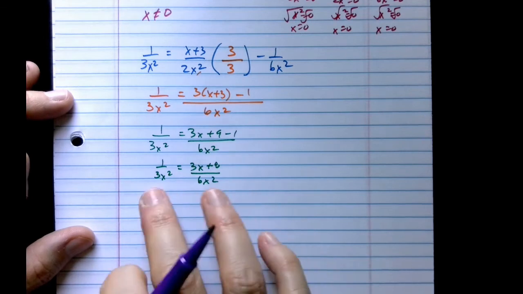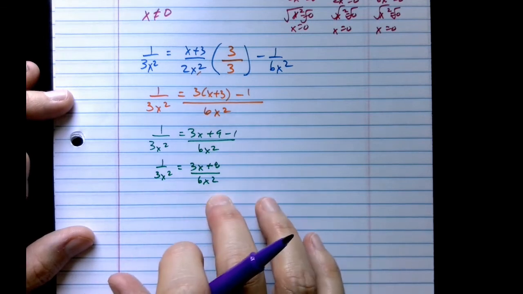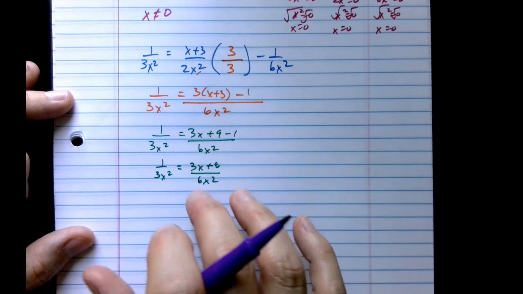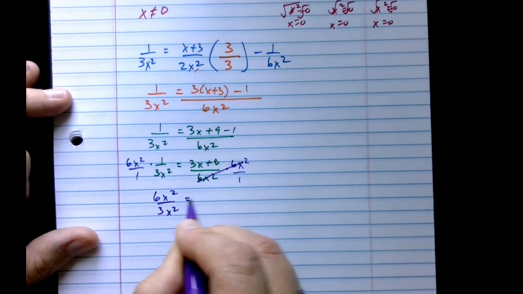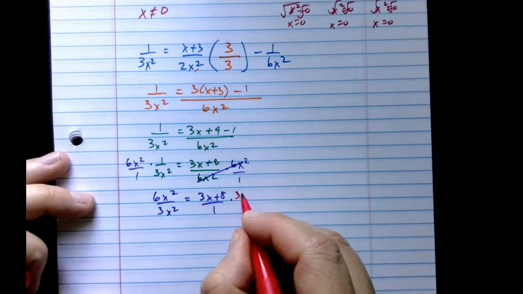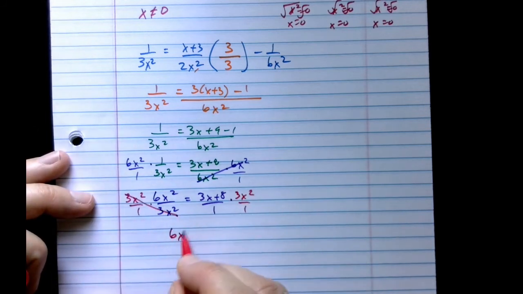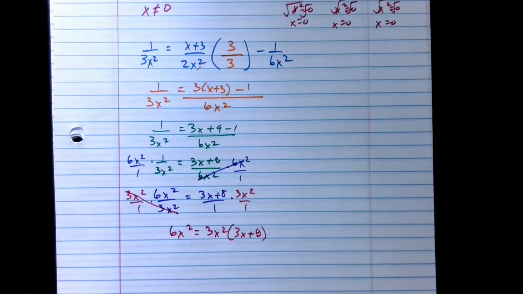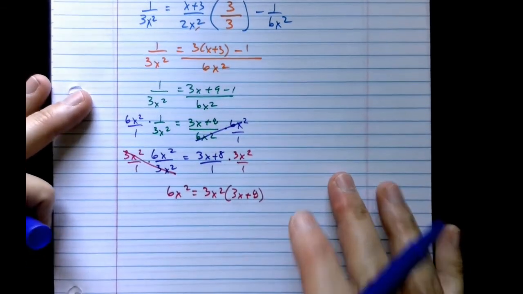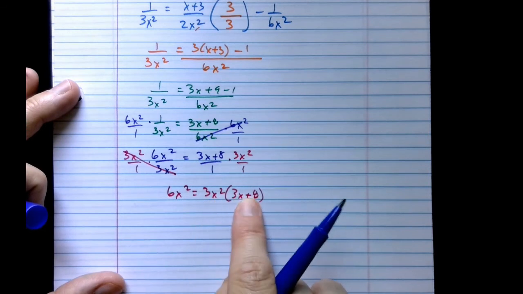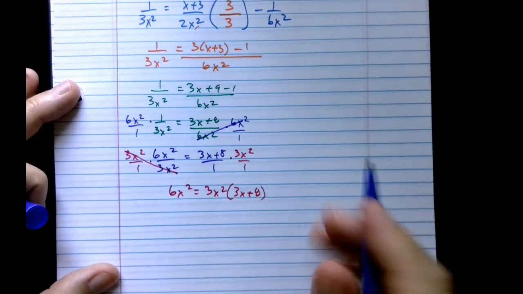Now, it doesn't matter that these denominators are the same. All I'm going to do now is the cross product. At this point now, what's going to happen is I'm going to distribute my 3x squared into this binomial here, and then I'm going to combine like terms to one side and solve from there.